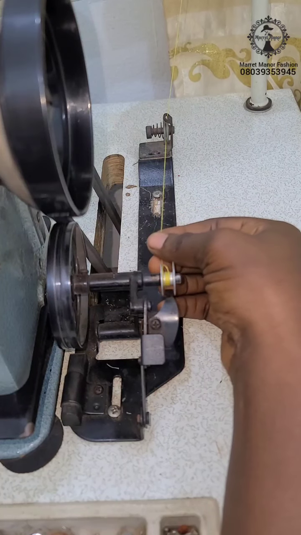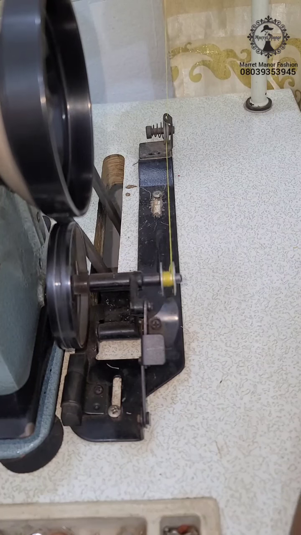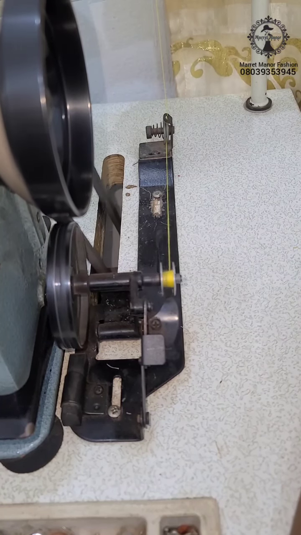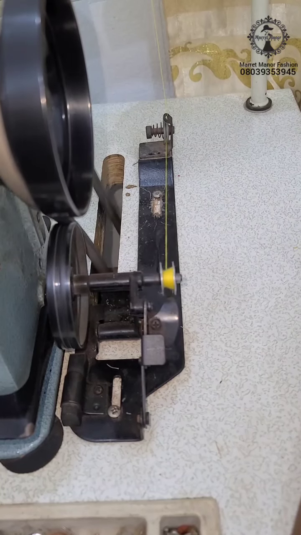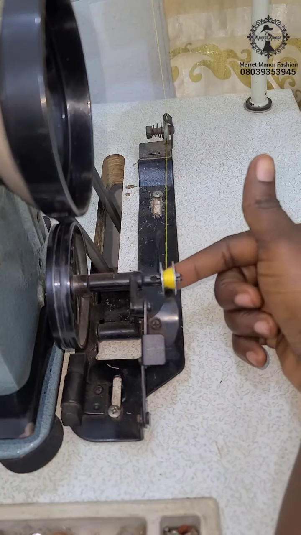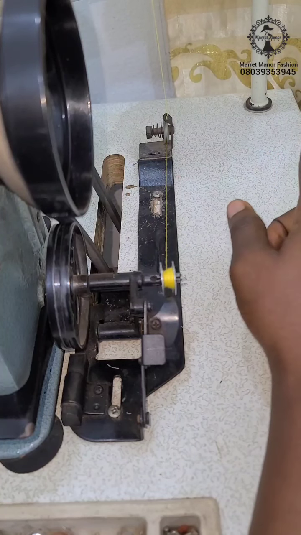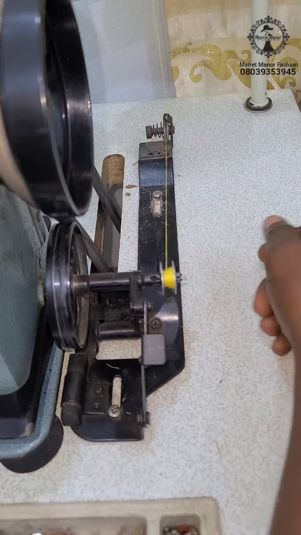Then as you pedal, you notice the thread has gone in, then you can leave it. Then you start winding. So that's how you keep going until it is full. So this is one way you can fill in your bobbin thread.